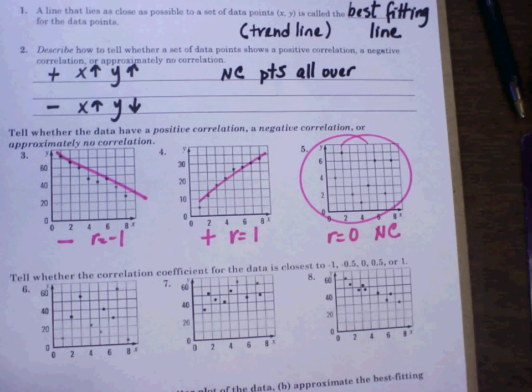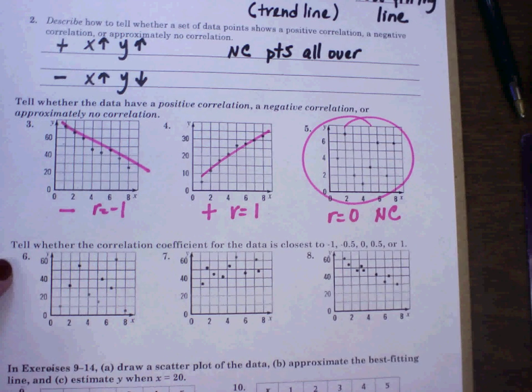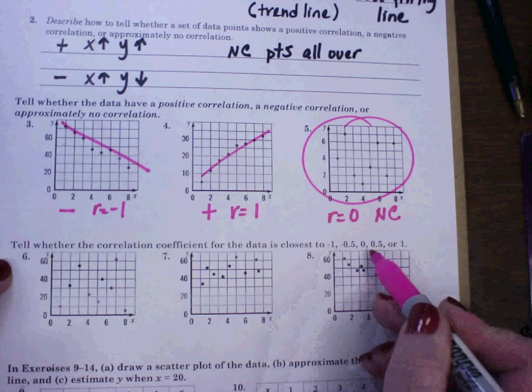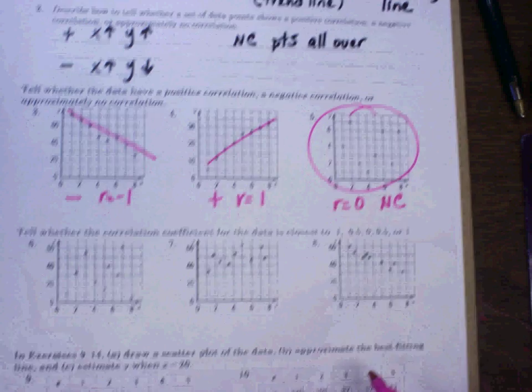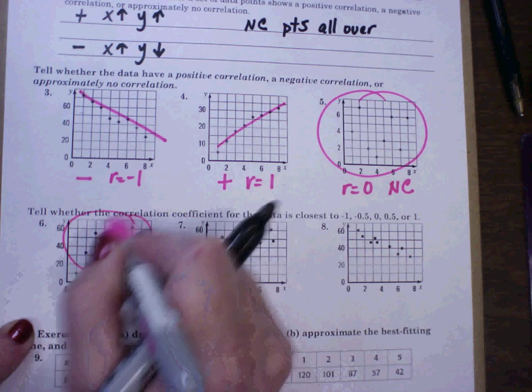What about this one? Positive. Close to what? Close to 1. What about that one? It's all over the place, so that would be no correlation. My R is 0. Very good. Good job, babies.